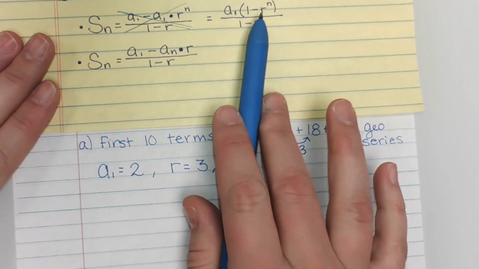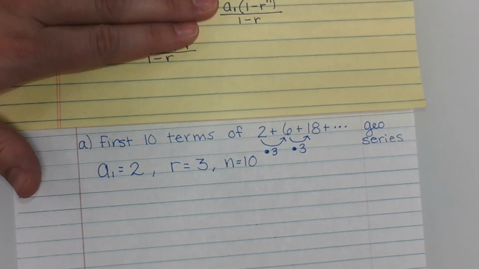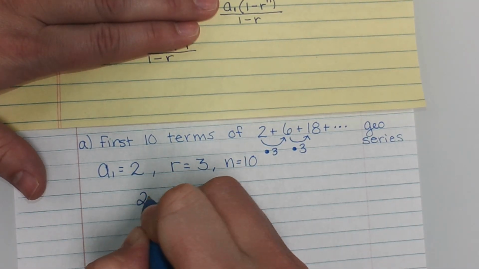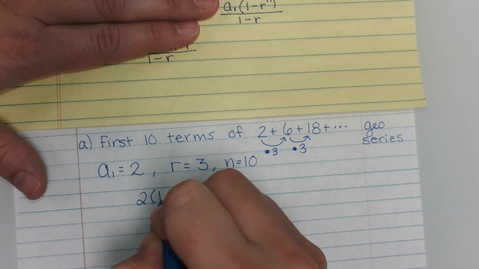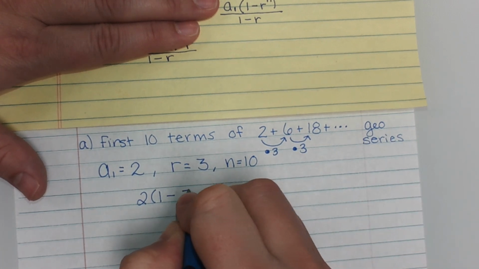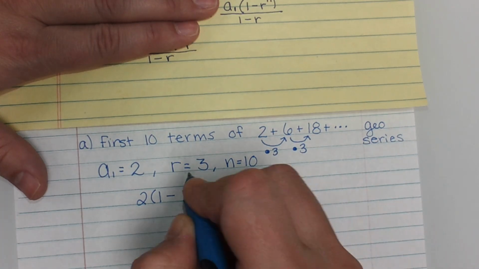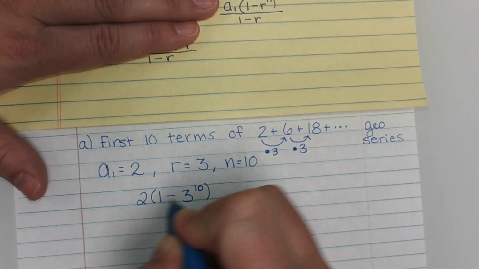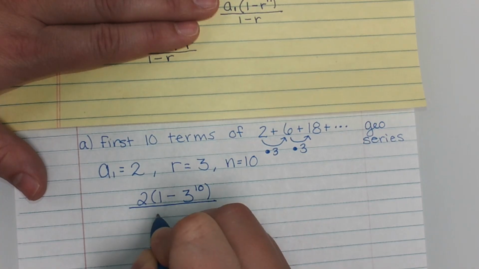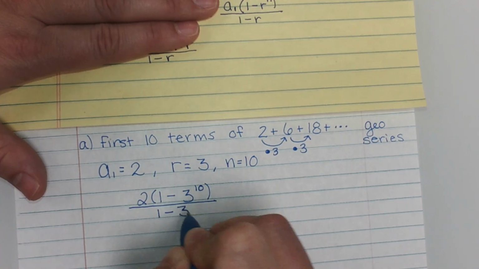The top one. The top one's the one that involves n. So it says a sub 1, 2, parentheses, 1 minus r, 3, to the power of n. Make sure that power is going to the right spot. Does it go in the parentheses or outside the parentheses? Inside. It's a common mistake. All over 1 minus r.